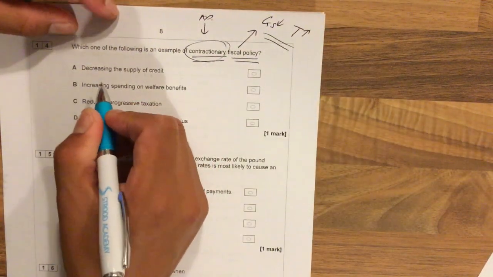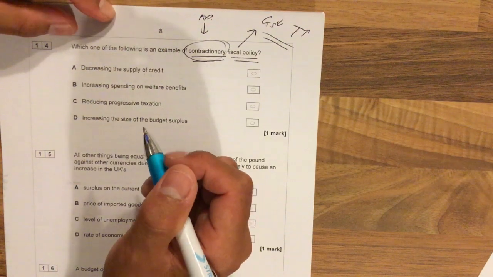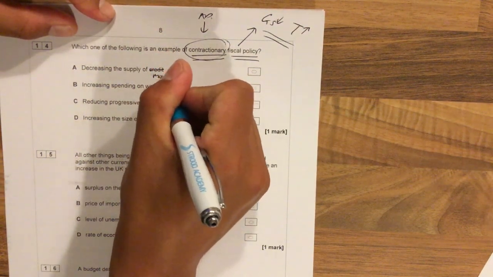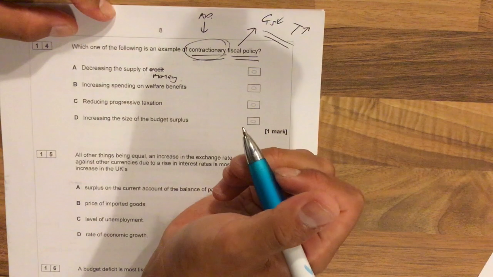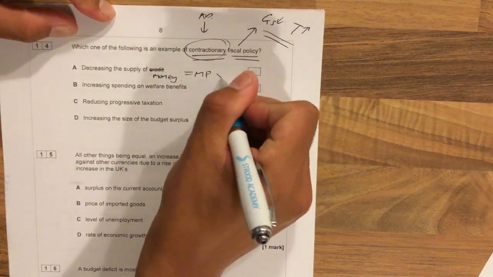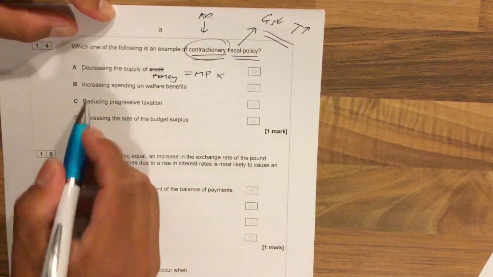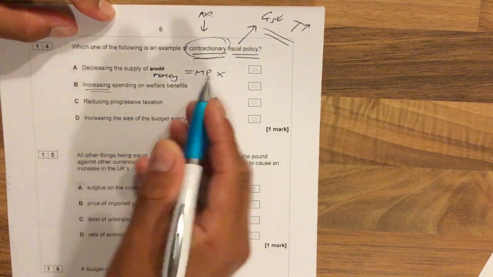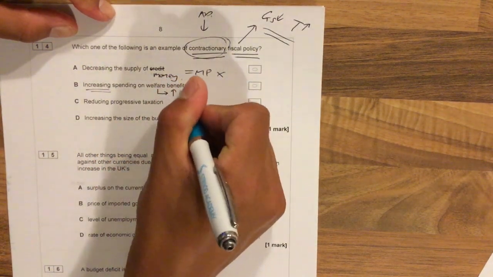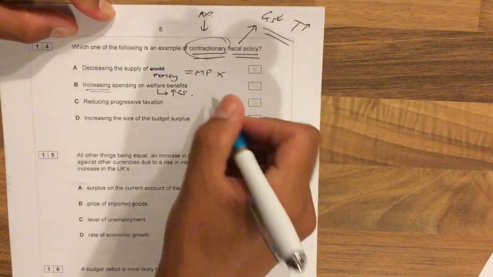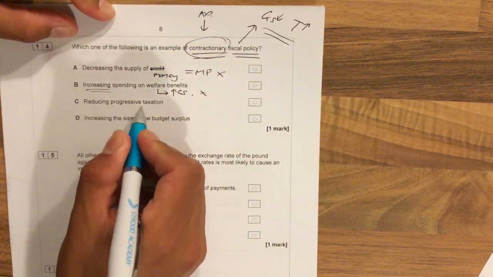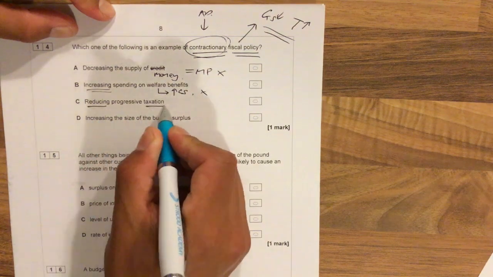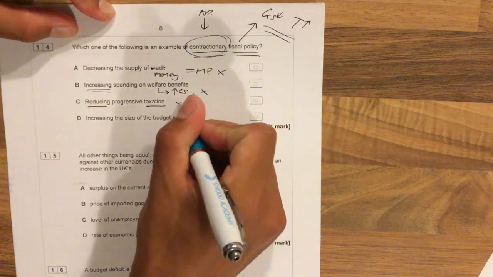So decreasing the supply of credit. Credit is effectively money. So you talk about the money supply, that is monetary policy, so it's not that. Increasing spending on welfare benefits, that's effectively increasing government spending, so it's not that. Reducing progressive taxation, so it's not that.